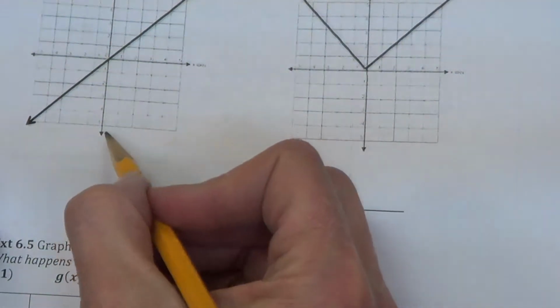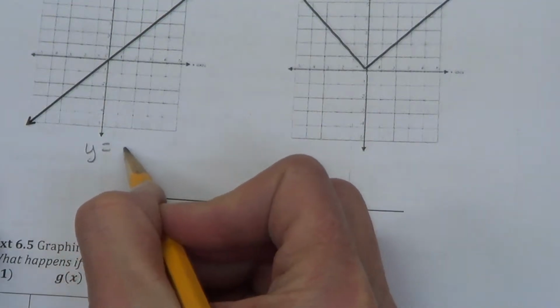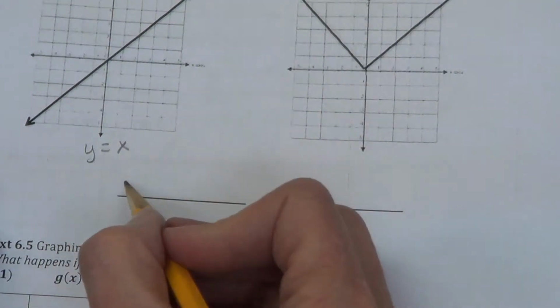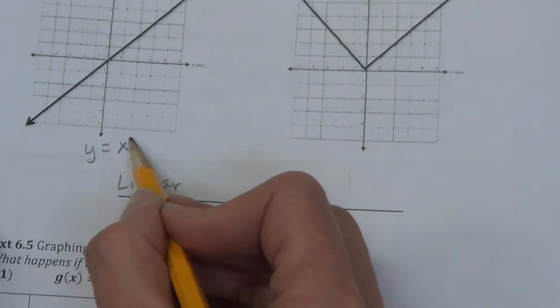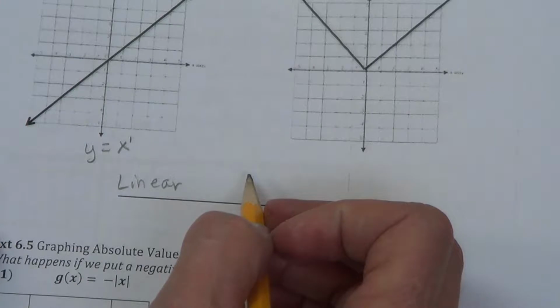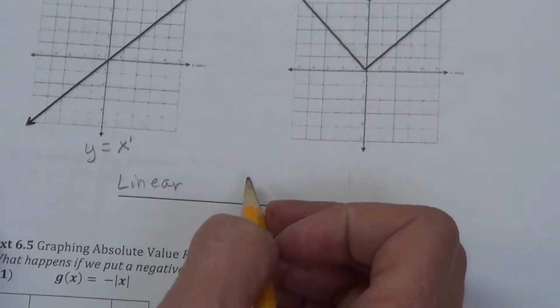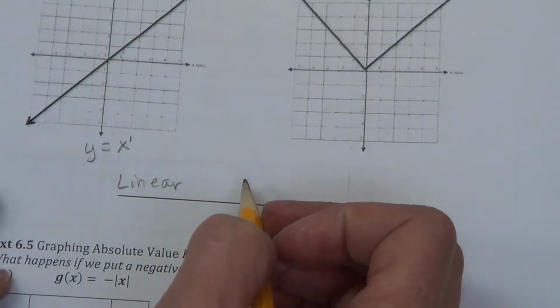This one is the parent graph for y equals x, which is our linear straight line. That's because x is to the first power. Anytime you see x to the first power, it's a linear equation.